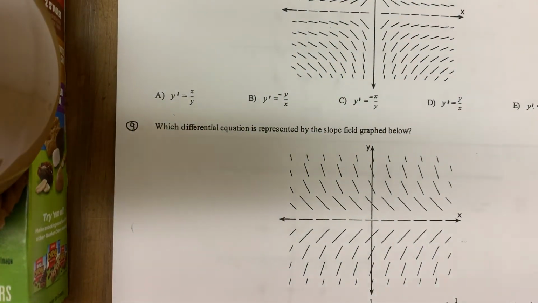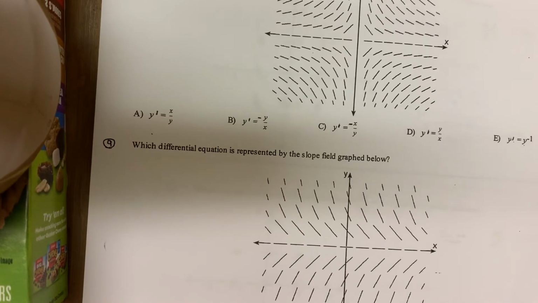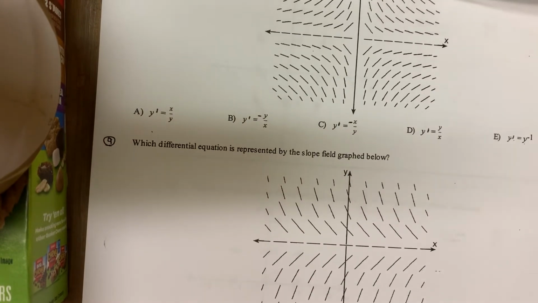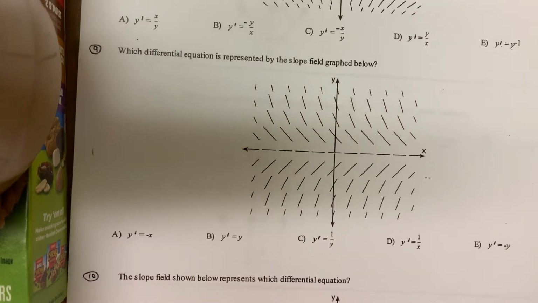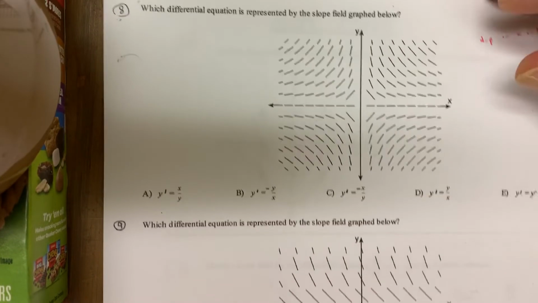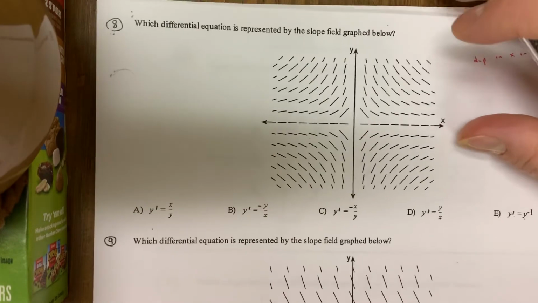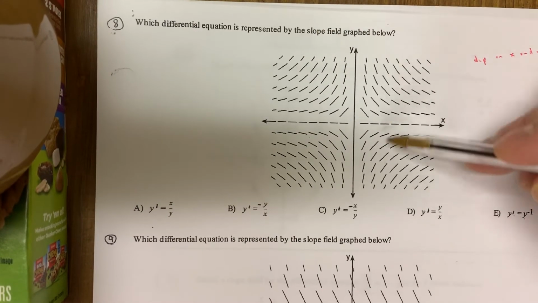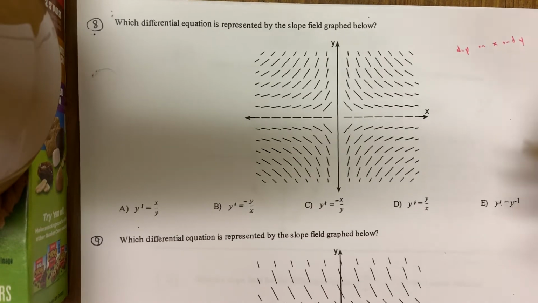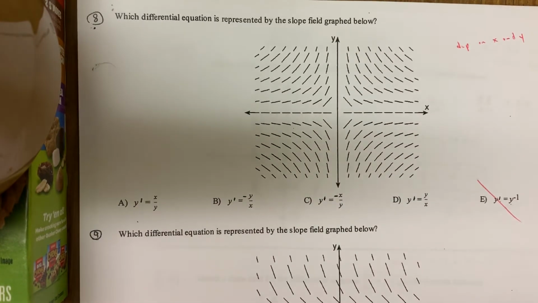Last 3 problems right here, we're into the stretch run. I'll check for dependence first. You can see if you go in a horizontal line, slopes differ. If you go in a vertical line, slopes differ. So we're dependent upon x and y, which means you better see an x and a y in the derivative. If you don't, knock them out, like e over here. Horizontal line, the slopes differ. Vertical line, the slopes differ. That's why we're dependent upon x and y. And e is dependent only on y, so we can get rid of e.